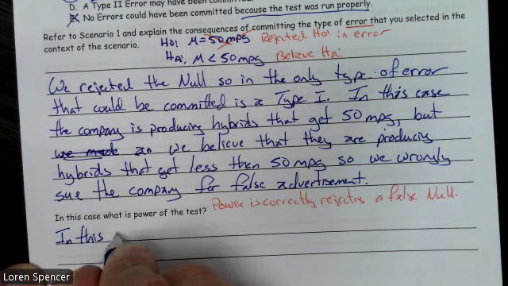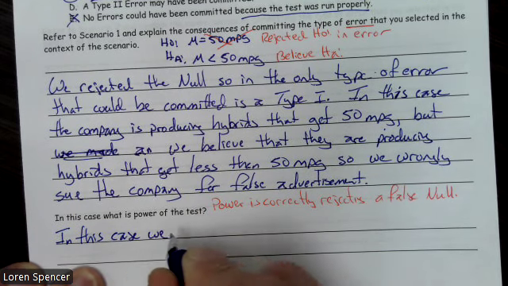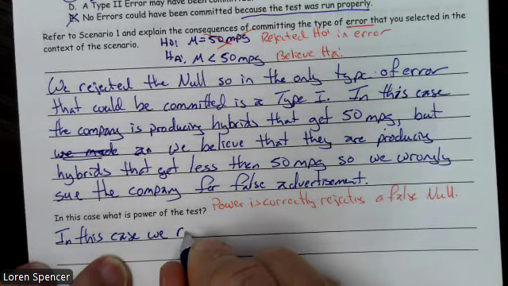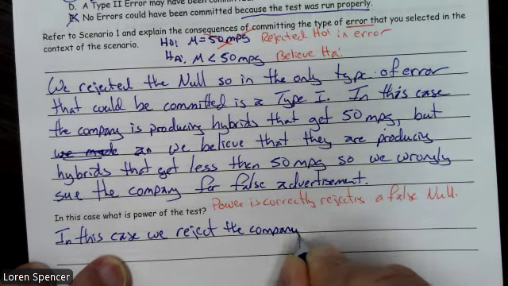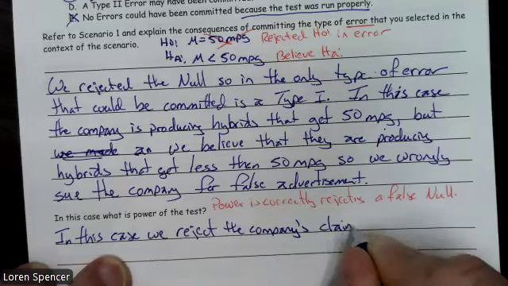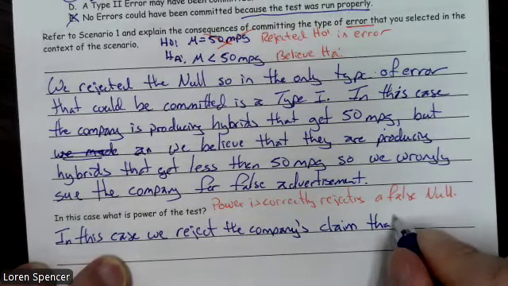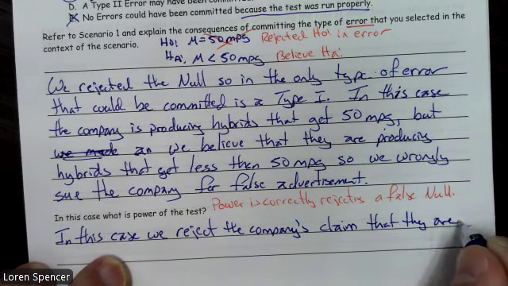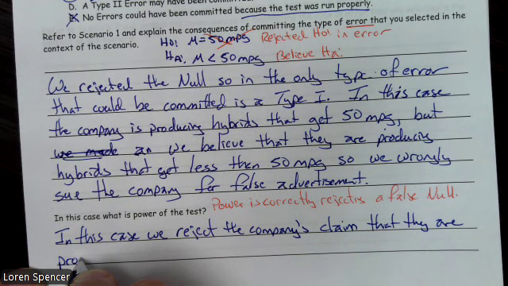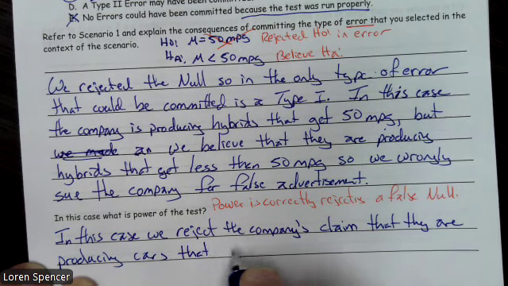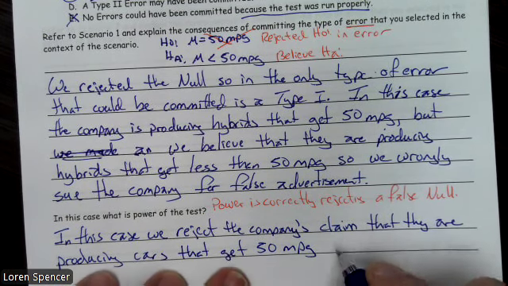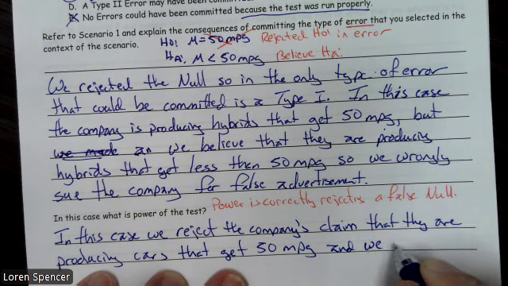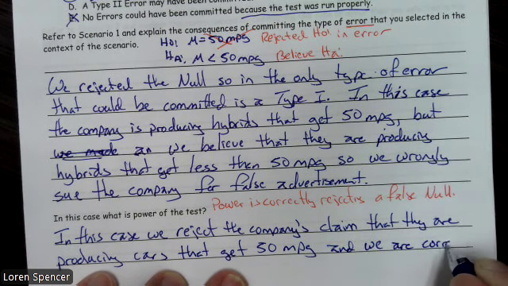In this case, we reject the company's claim that they are producing cars that get 50 mpg, and we are correct.